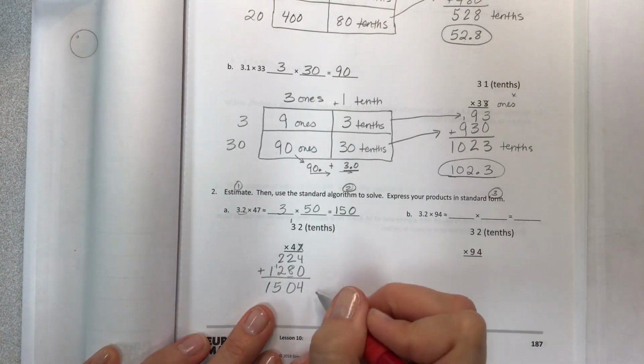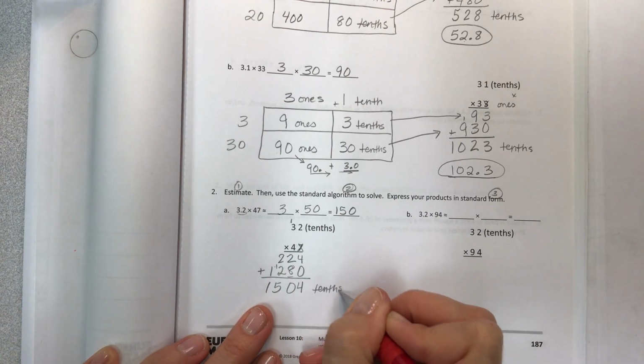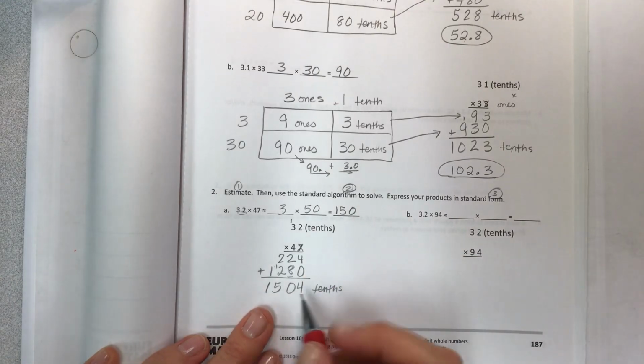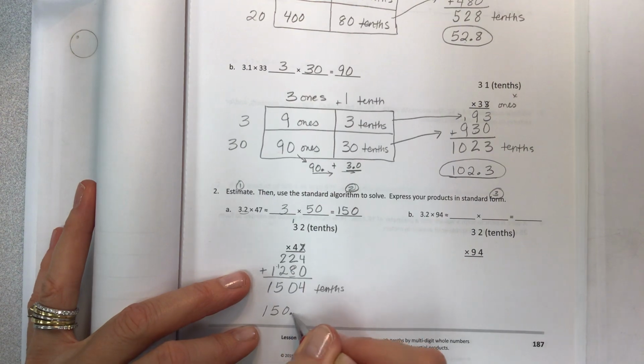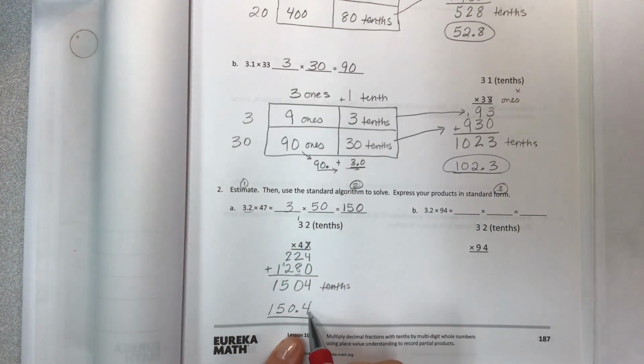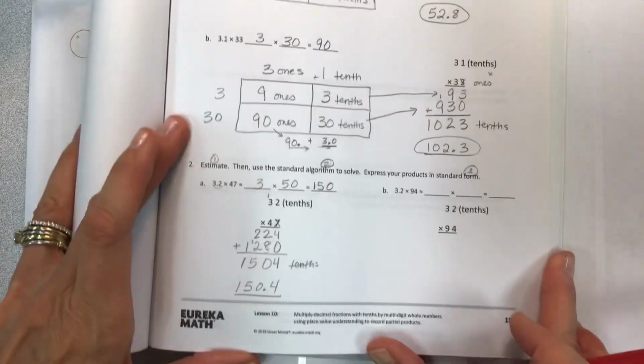So what is the label? It's tenths because it's tenths times ones. So how do I then write that in standard form? 150.4 because this has to end in the tenths place. Okay, next.